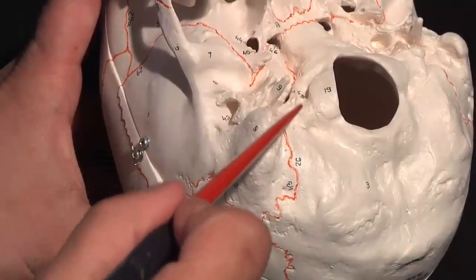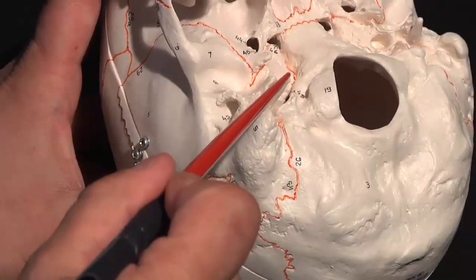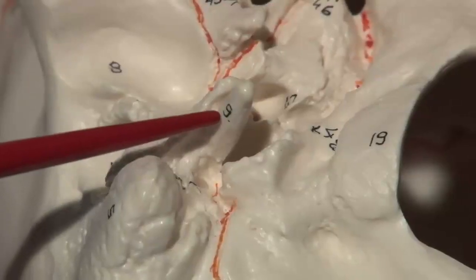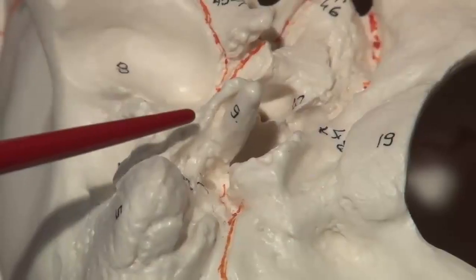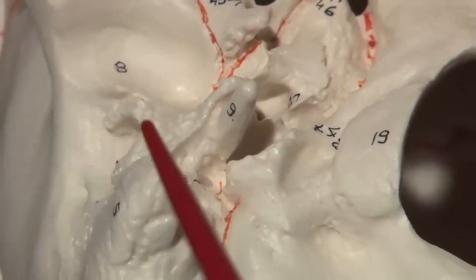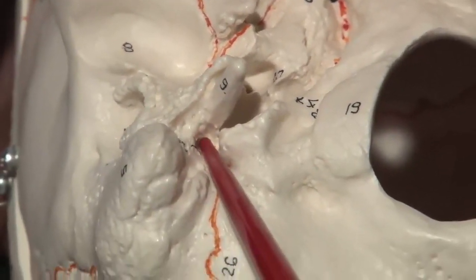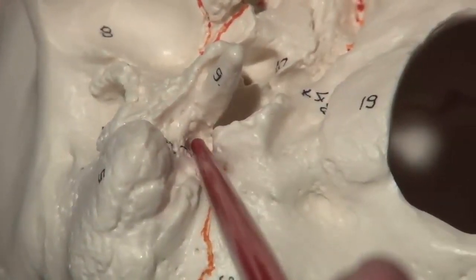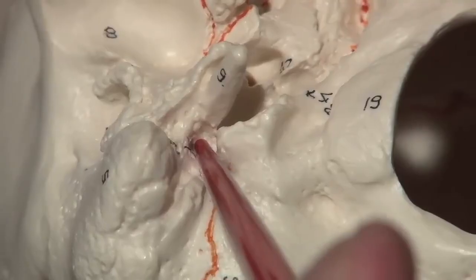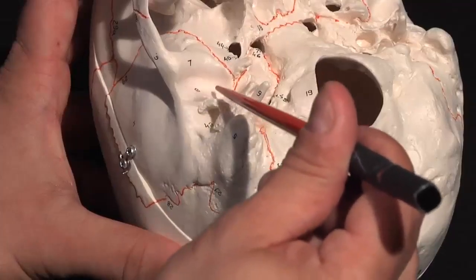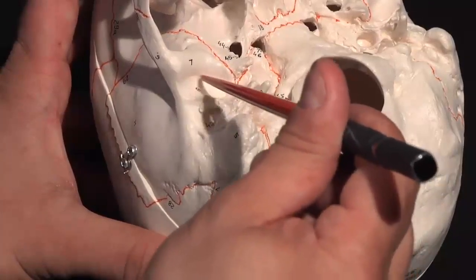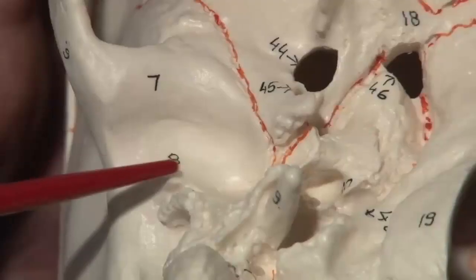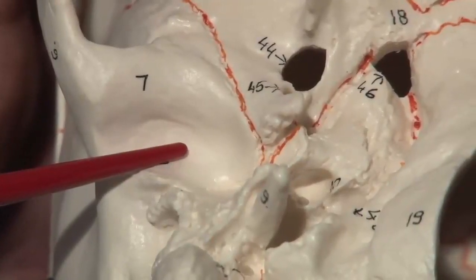Some markings we can see here are the styloid process, number 9, which is an attachment point for muscles of the neck, the stylomastoid foramen, number 49, which is a passageway for cranial nerve number 7, number 8, the mandibular fossa, which is an articulation point for the mandibular condyle of the mandible.